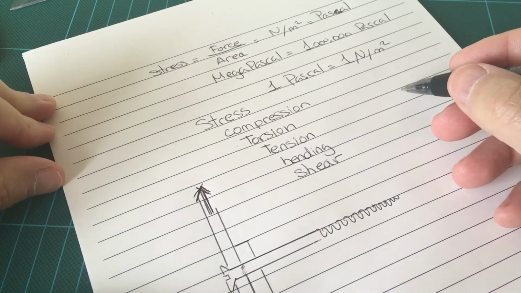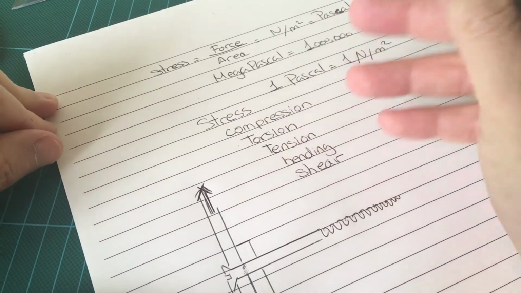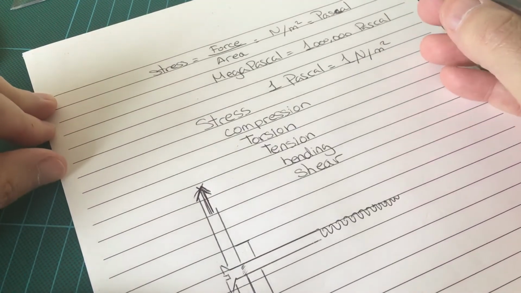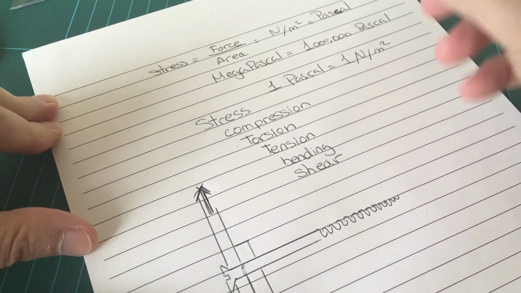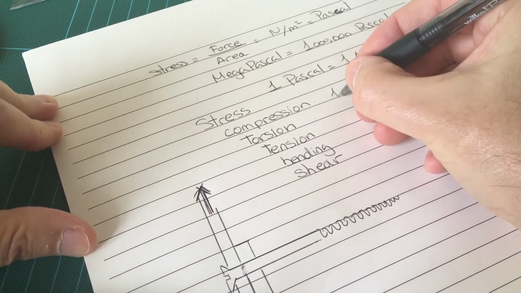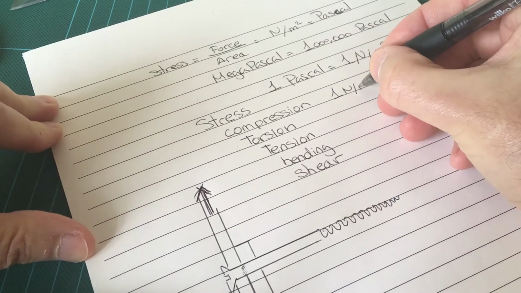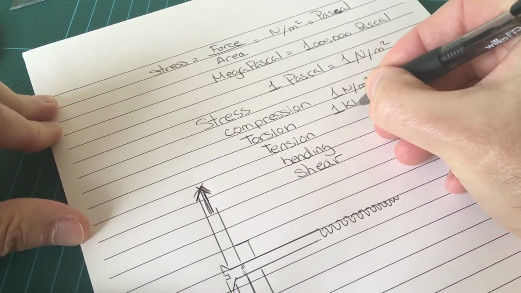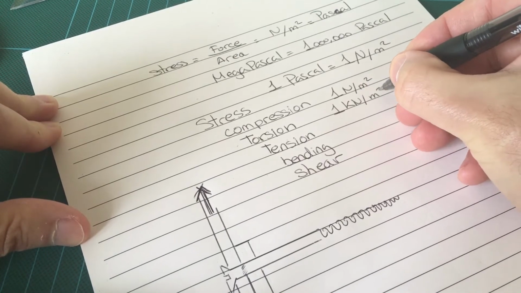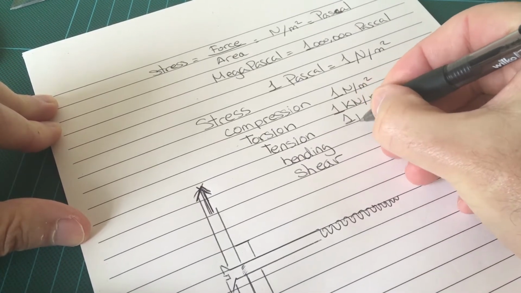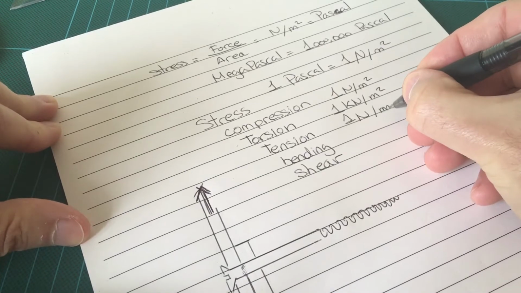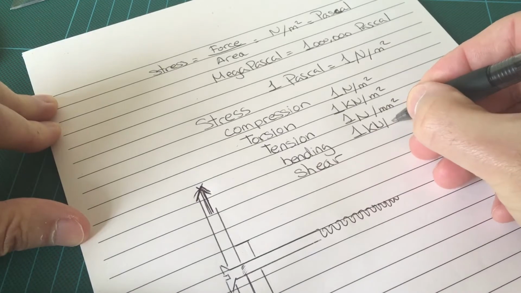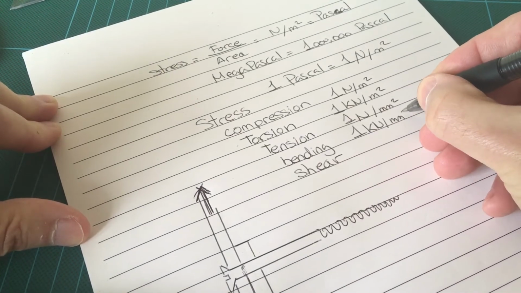Now, I haven't seen Pascals being mentioned much in the UK, and what I have seen more often is the following: 1 newton per square meter, 1 kilonewton per square meter, 1 newton per millimeter square, 1 kilonewton per millimeter square.